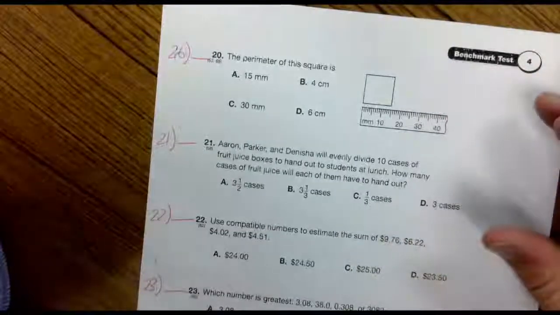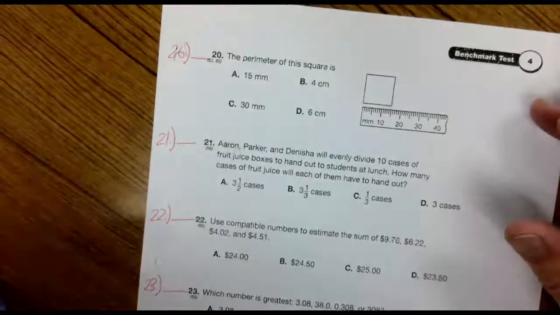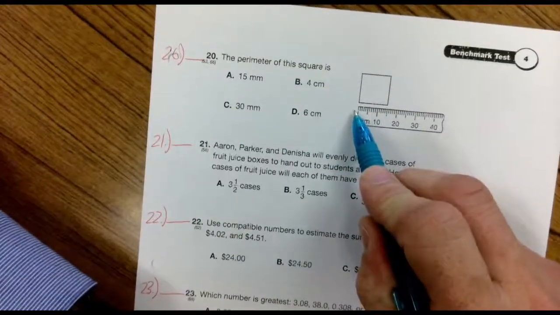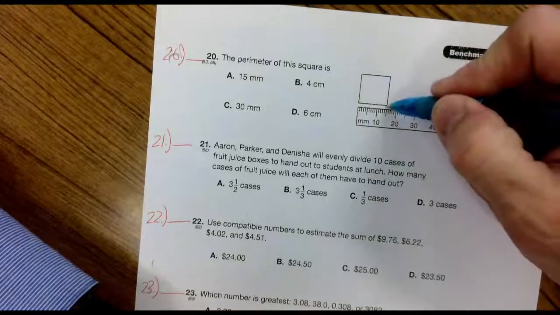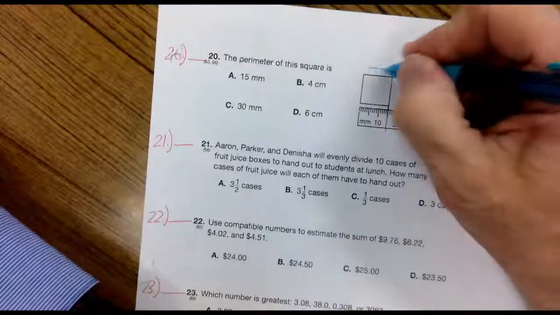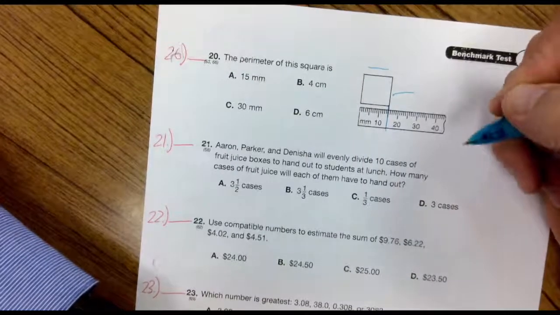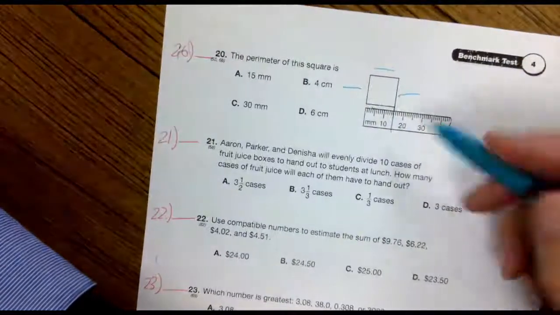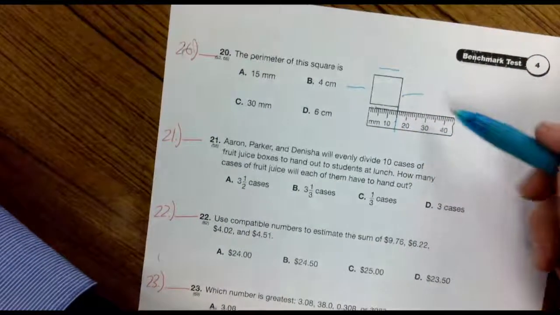Number 20. The perimeter of this square is, so you've got to check this out in millimeters. Goes to right here. How many millimeters is that? Whatever this side is, then this side is. And then this side is, then this side is, because it's a square. And if you figure out how much that is, you're going to add up all the sides.